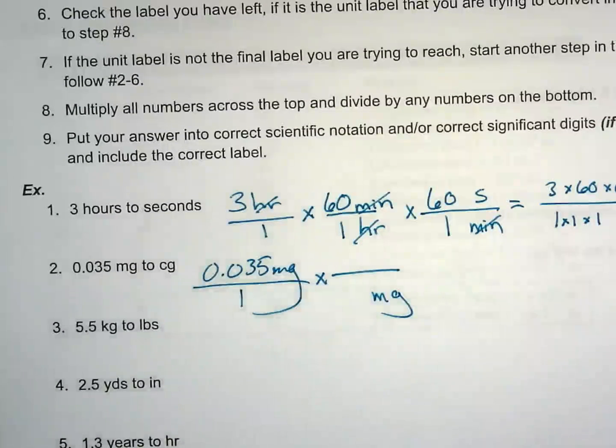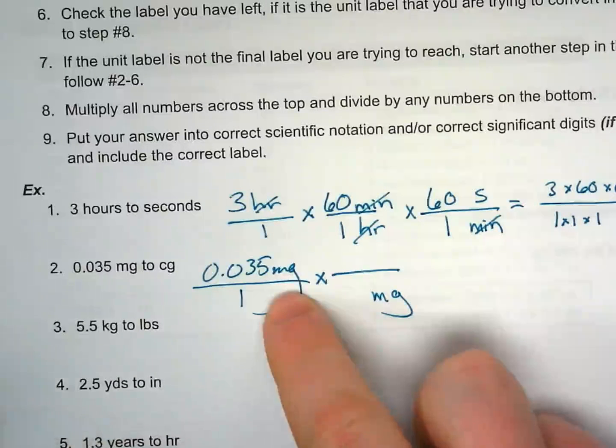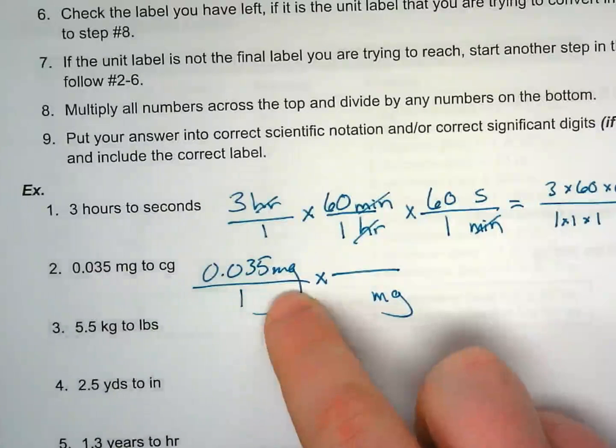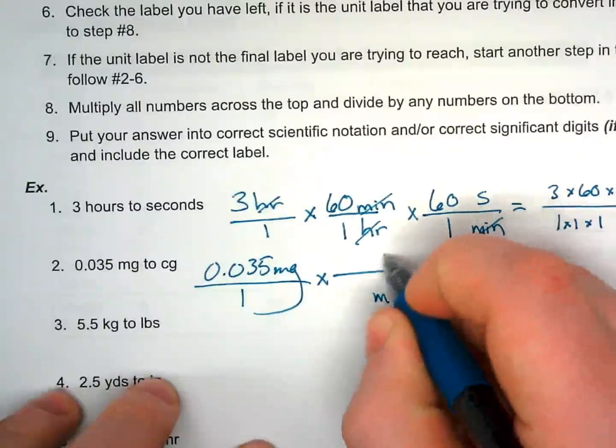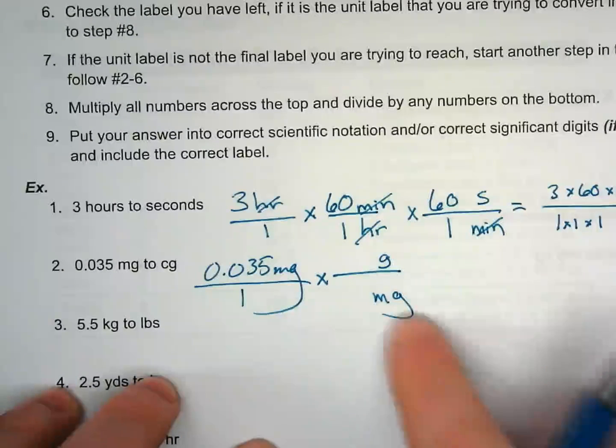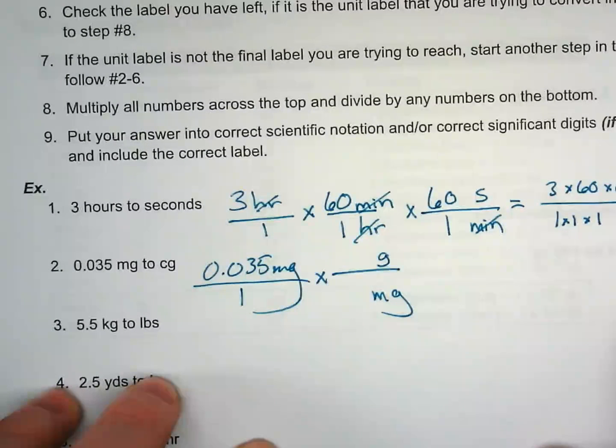For number 3, we're going to go through this caveat, which is 3a. It says if your starting metric label has a prefix, then you must convert to the root or basic unit label first before converting to a new prefix label. So we are going to convert milligrams to grams. For number 3 here, we put grams up top and milligrams below.